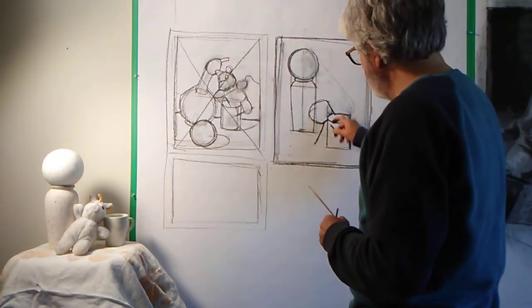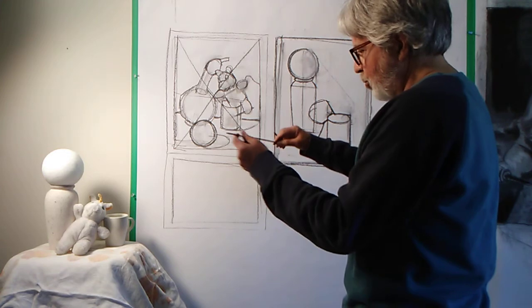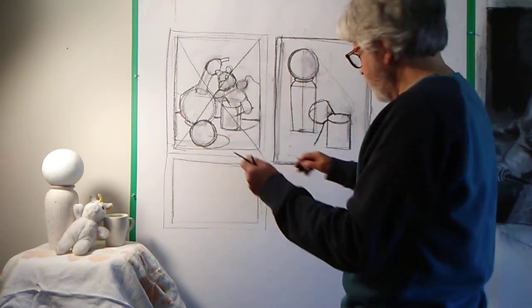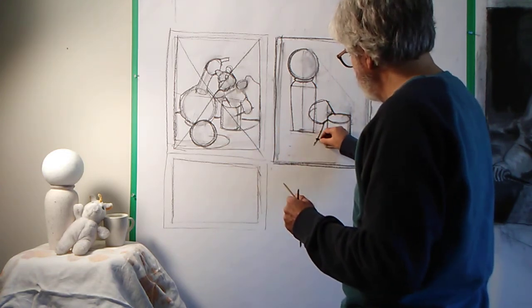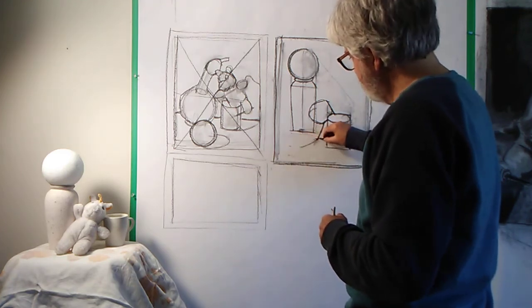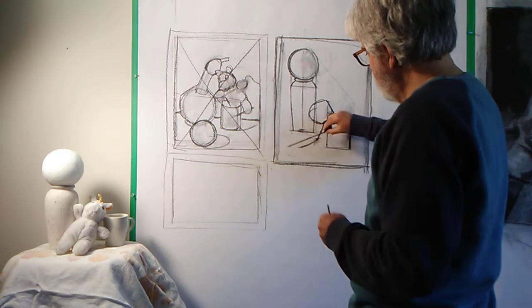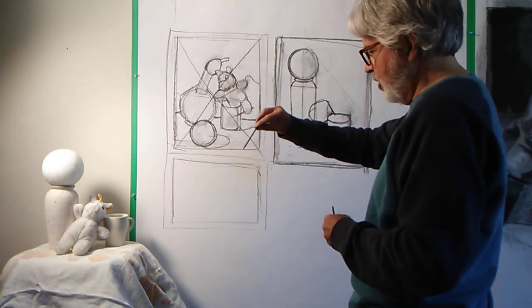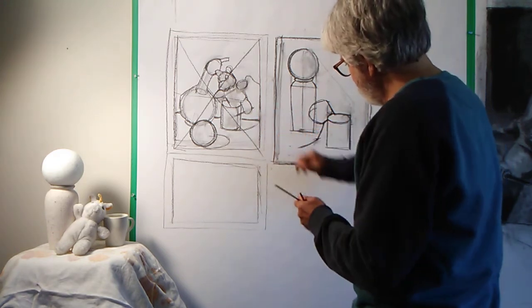Where does the angle almost hit the table in relation to the cup? Very important for me to get it accurate. So it's here, and then it makes its turn this way. And now I'm trying to say, what is that angle? I've got it off, so I've got to correct it.